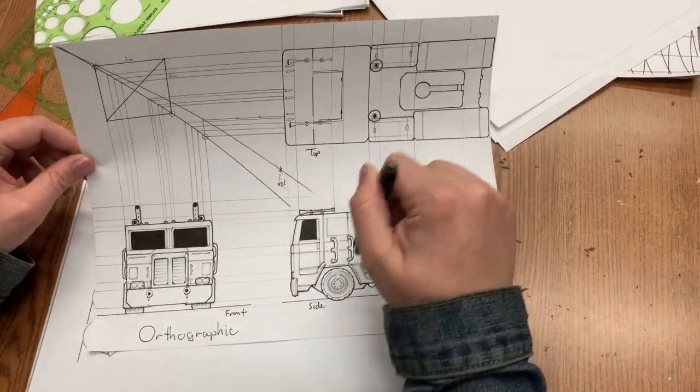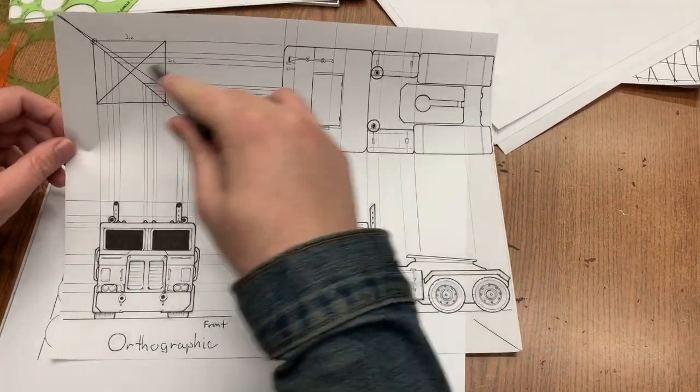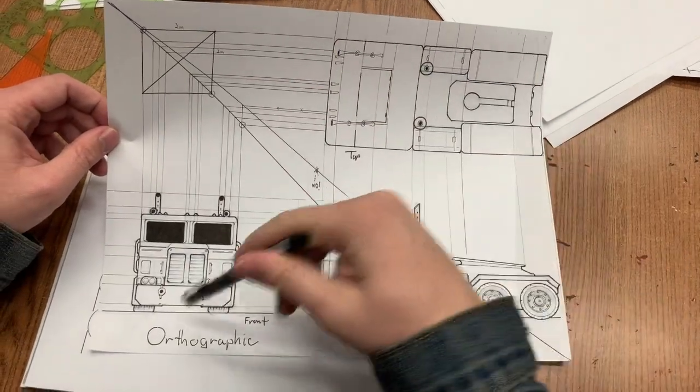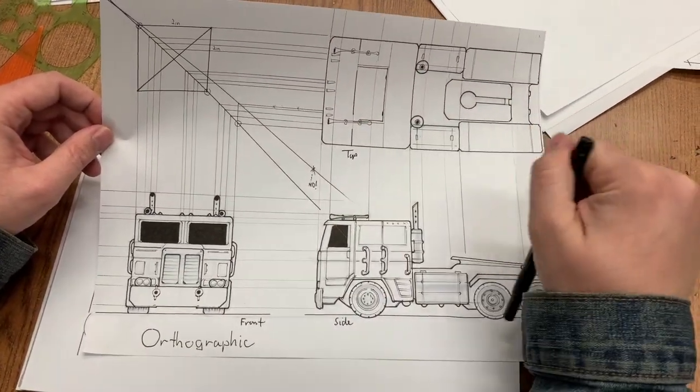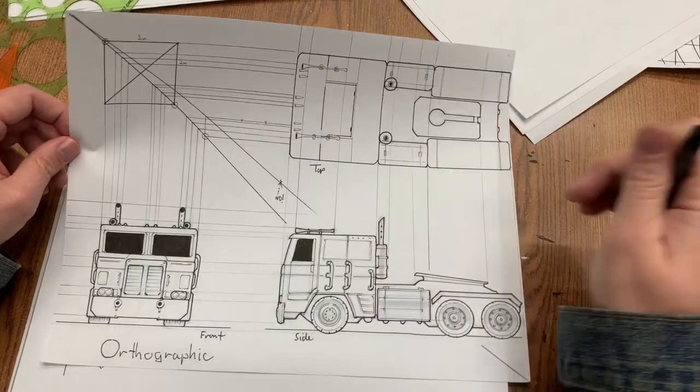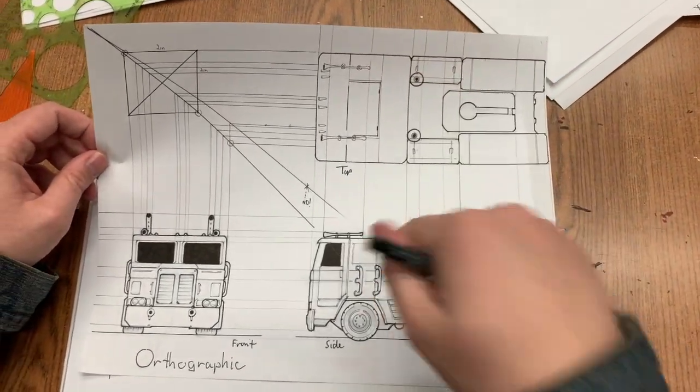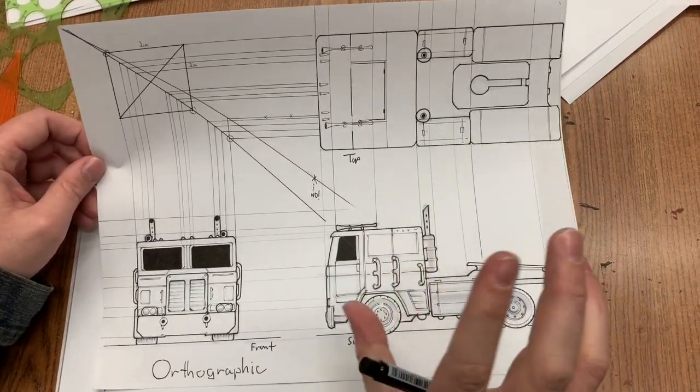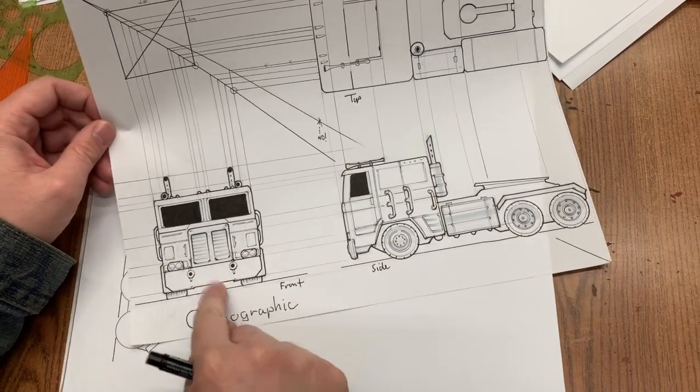okay, this is the top view, side view, front view, and they're all coinciding with each other. They're all working together. They all make sense in terms of proportions and measurements. If I turn this completely sideways, it would become this view. If I turn this truck to the front, it would be that view.